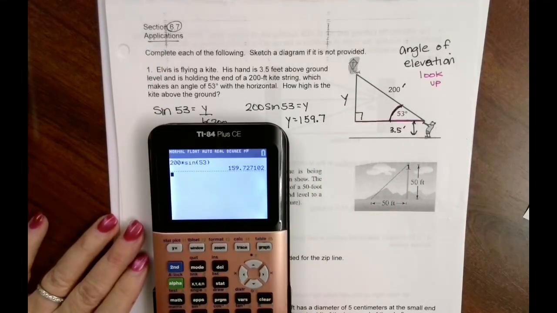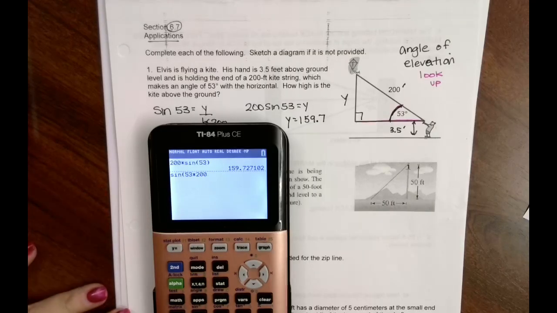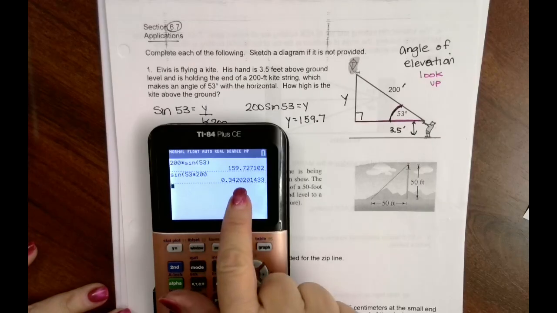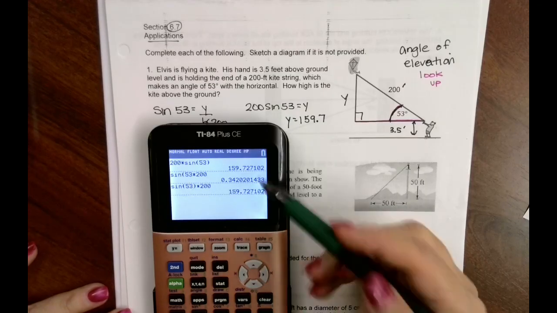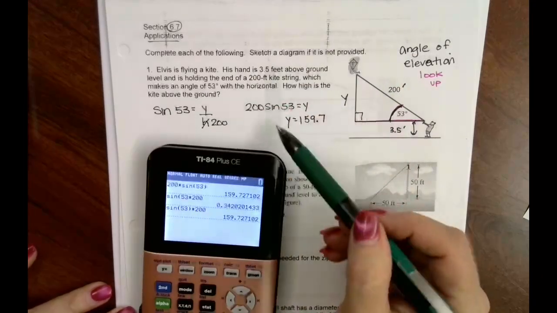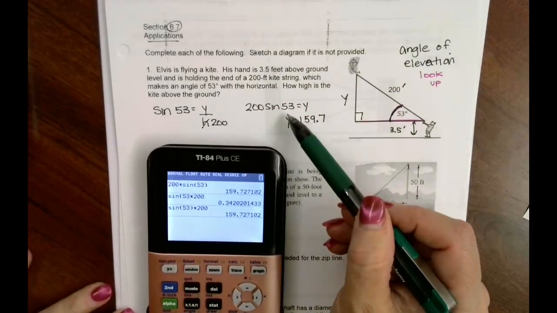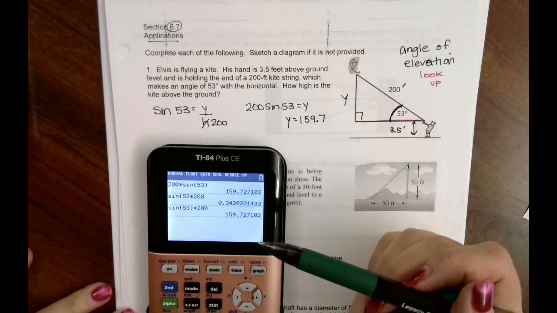So look what happens if I put it in the other way. Sine 53 times 200. Now, I did not close my parentheses. When I put this in, look at this value. That's nowhere near what this height would be. But if I do sine 53 and I close my parentheses, times 200, I go back here and get 159. So what I tend to always do, if I know I'm going to multiply by a sine function, is put my number up front in case I forget to close my parentheses. I know that it's going to be okay.